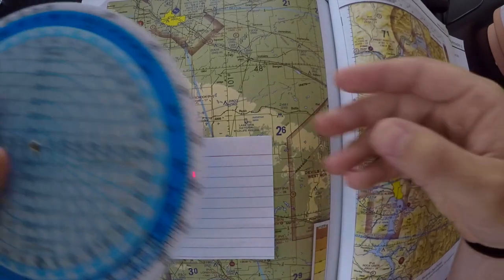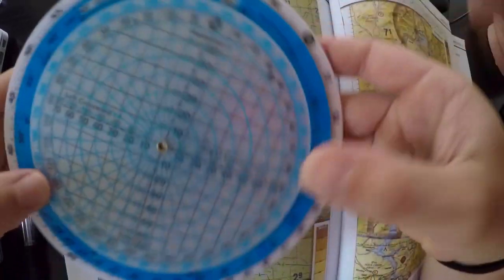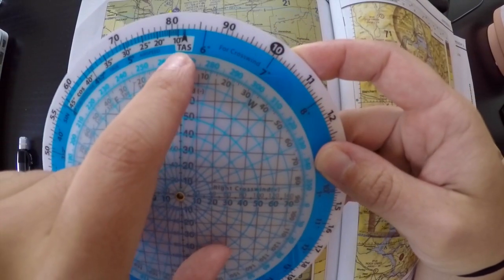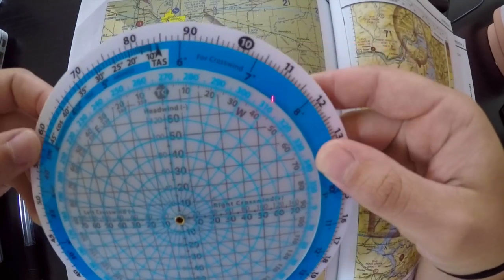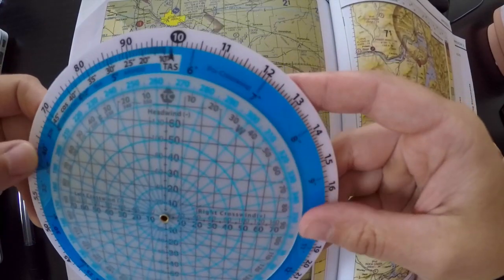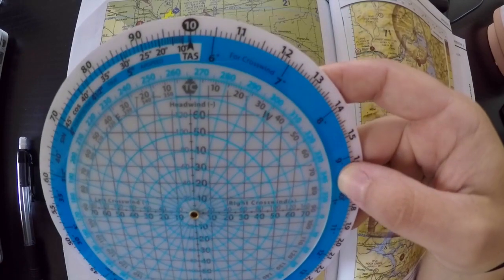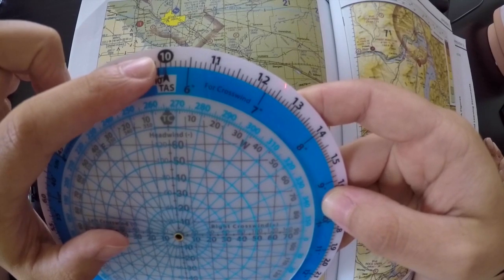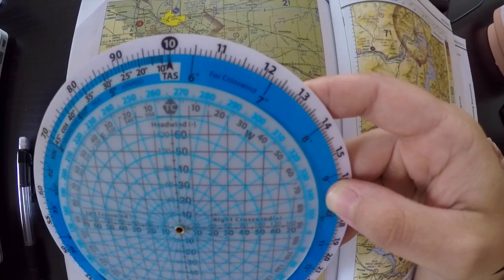So you're going to bring out your plotter, and first thing you're going to do is line up this little arrow above TAS. TAS is just your true airspeed with the number on this white outer ring that corresponds to your true airspeed. So we're going to flip it around to this 10. The thing you have to know about a flight computer is that it has what's called a floating decimal. That just means that this can represent 10, it can represent 100, it can represent 1,000, and your calculations are still going to work out correctly.